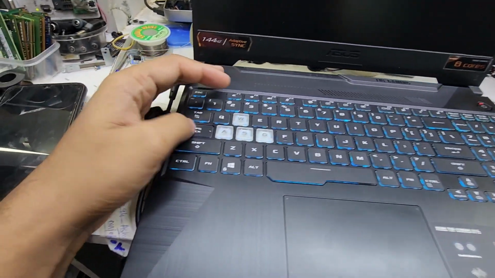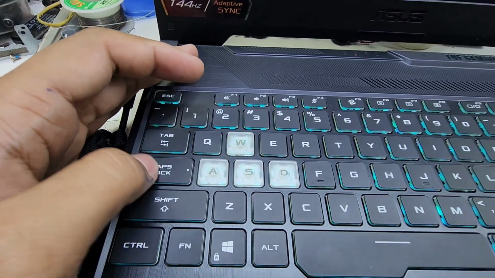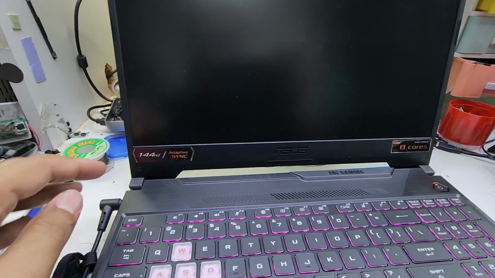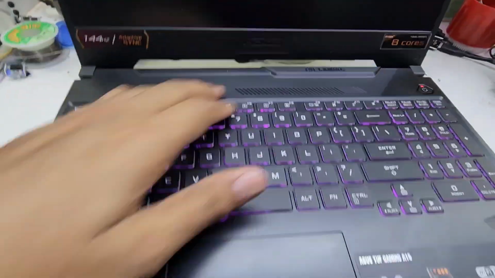You can see the system is on but caps lock is not active. So right now this is not giving the display. Now remove the adapter, switch it off.